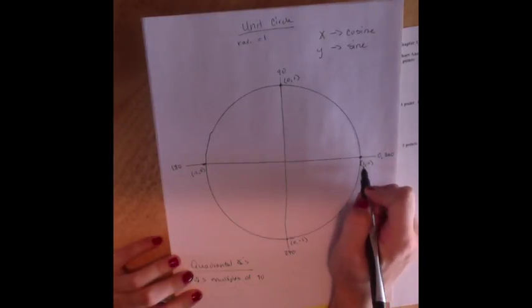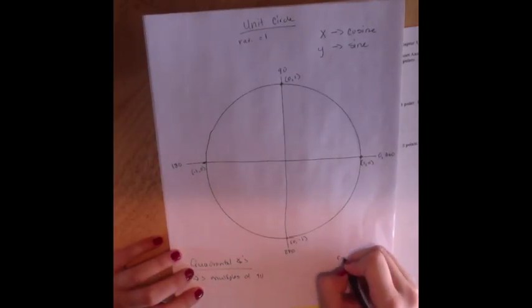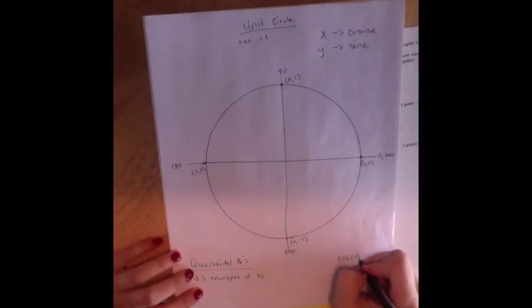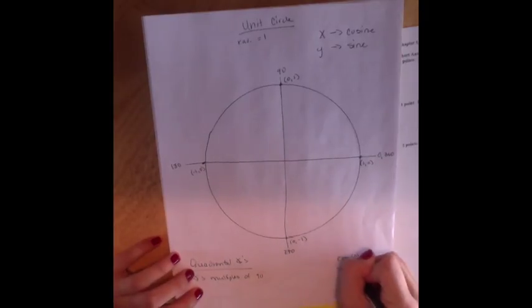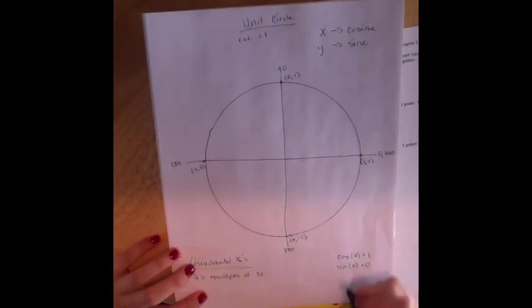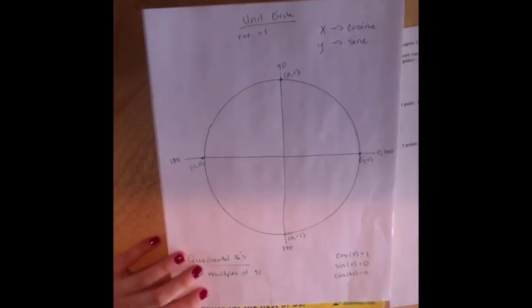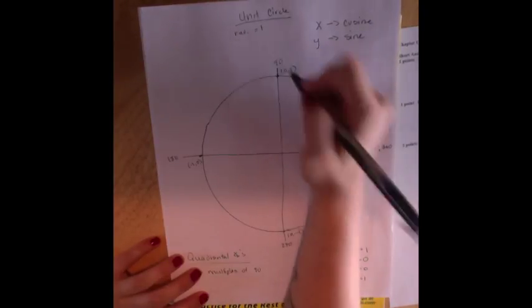Now, here what this means is x is our cosine, y is our sine. So if I was to take the cosine of 0 degrees, it gives me 1, which is my x value. And the sine of 0 degrees gives me 0, which is my y value. Likewise, let's look at if I did 90. The cosine of 90 degrees gives me 0. It's my x value. And the sine of 90 degrees gives me 1, which is my y value.